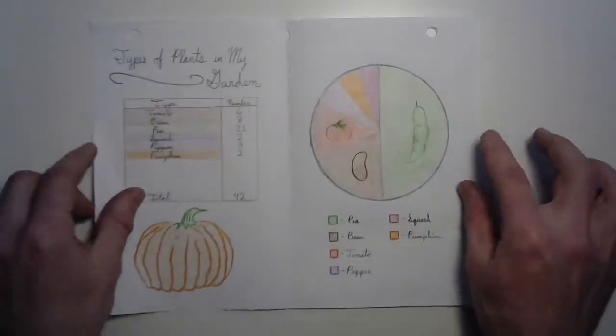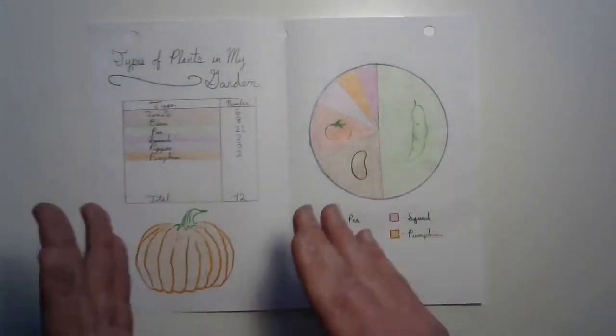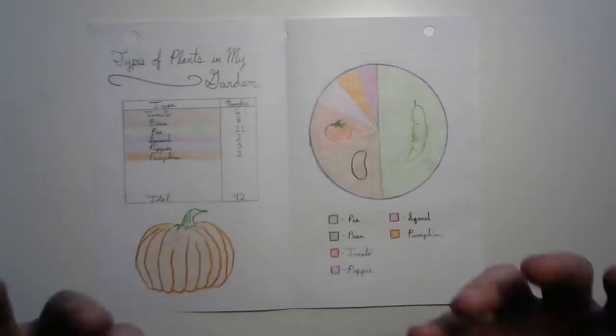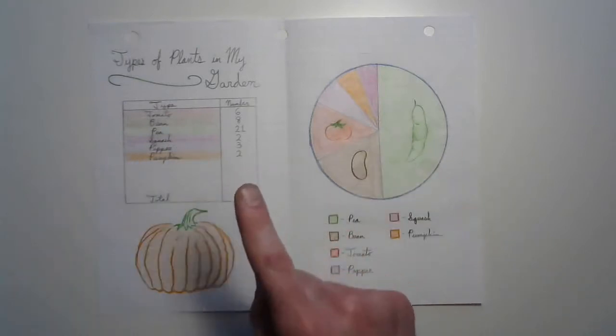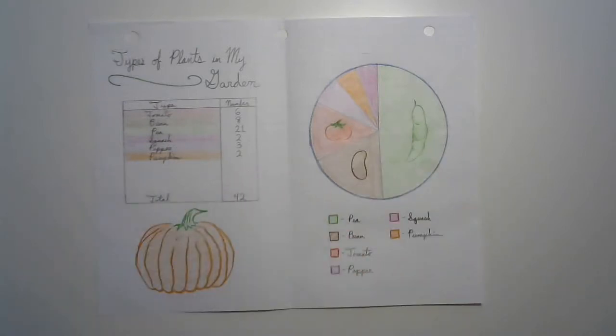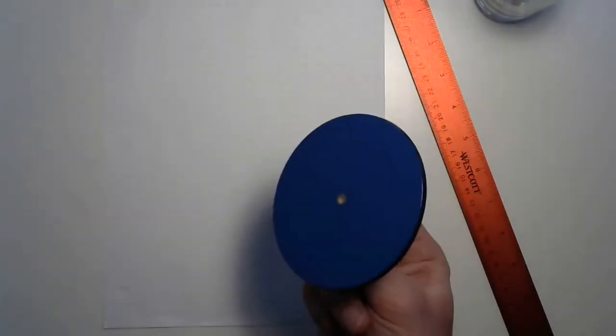But how do you make one of these? Well, it's a little complex, but if you know something about angles and you know a bit about circles and you know a bit about math, this isn't too hard. So, what do you need to make one? You will need a piece of graph paper, some fantastic pencils, a straight edge, and also something circular.